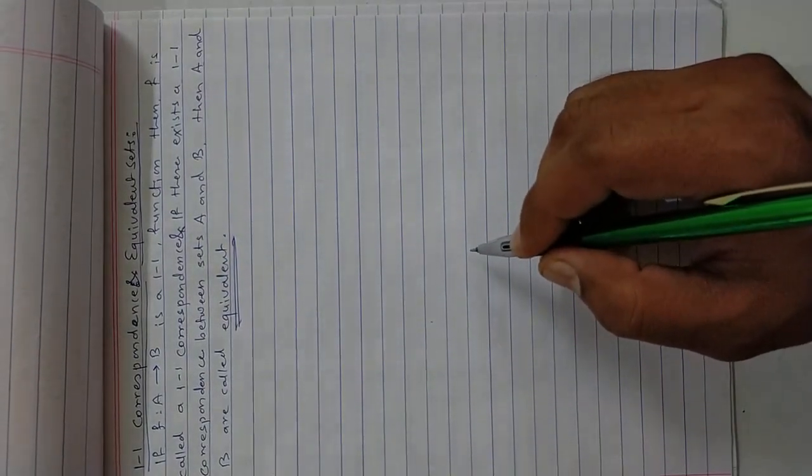So simply speaking, two sets are equivalent if there is a 1-to-1 correspondence between them. That means if we define a 1-to-1 map between the two sets A and B, then the two sets are equivalent.